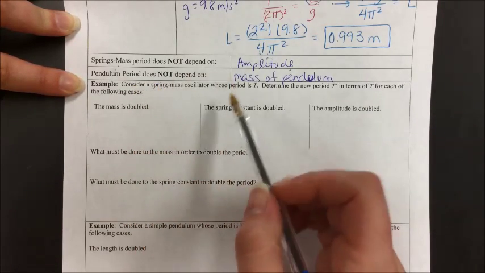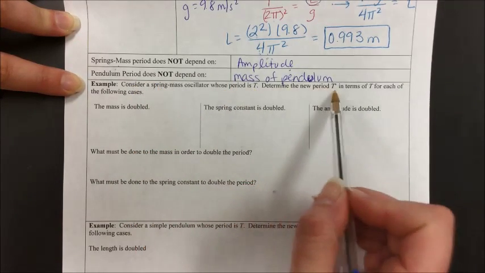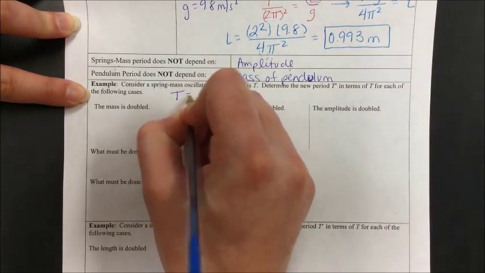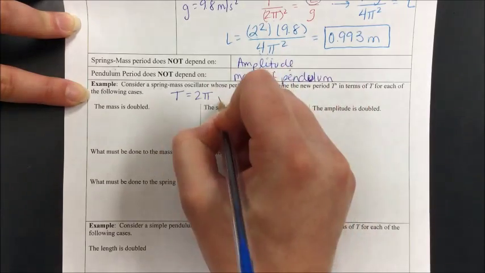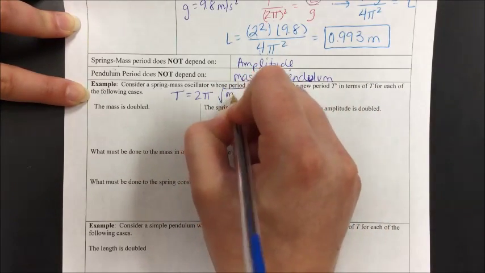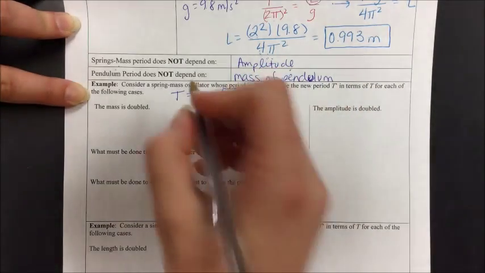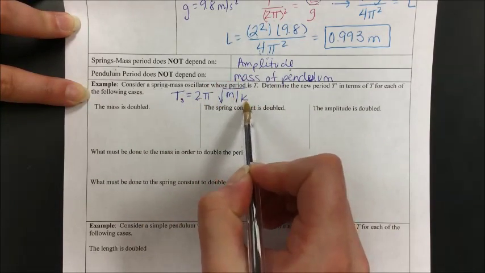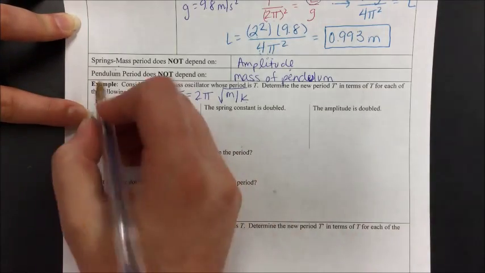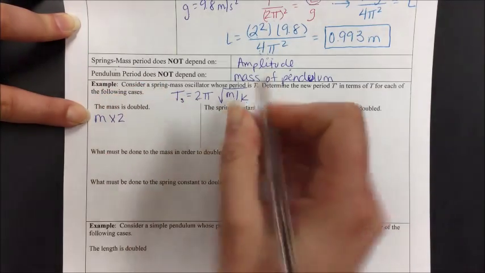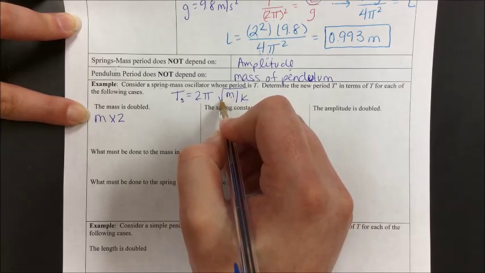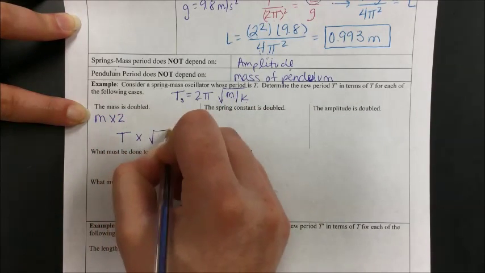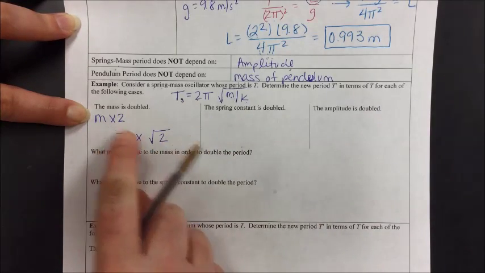So consider a spring mass oscillator whose period is T. Determine the new period in terms of T for each of the following cases. So the formula that we're going to be using and studying the relationships between is the period of our spring. So T equals 2 pi square root of m divided by k. Okay, so if we double the mass, that's underneath the square root. So what's going to happen to our T is it's going to be multiplied by the square root of 2.